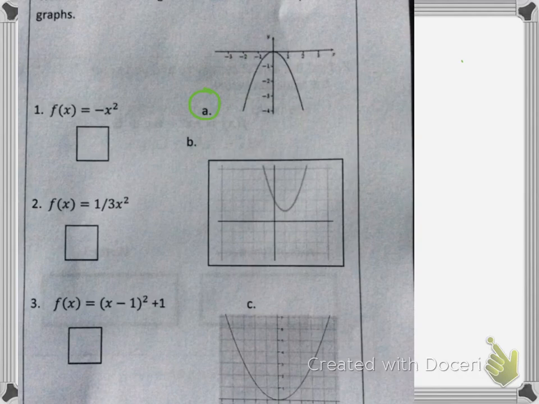And it looks like the parent function, because with the parent function, if it graphs down, you would go from the vertex to the right one, down one, and you would see an ordered pair there. And you do, and to the left and down one. So it looks like the parent function.